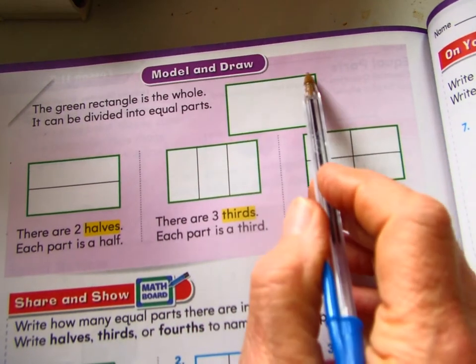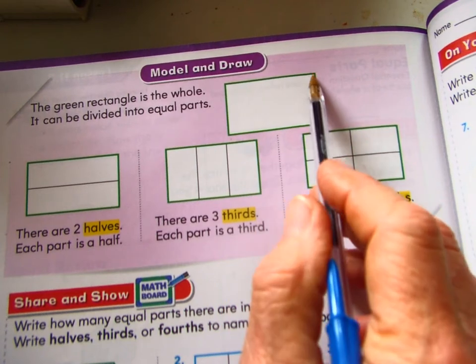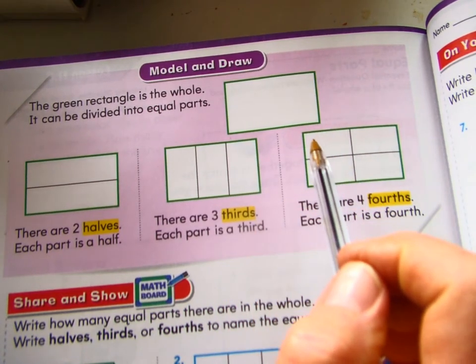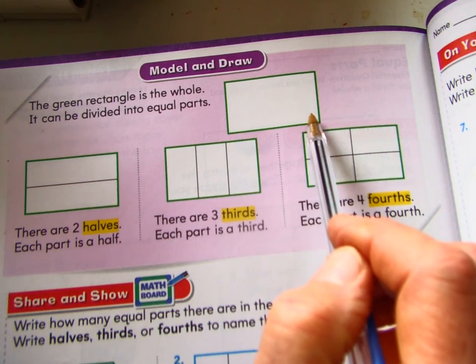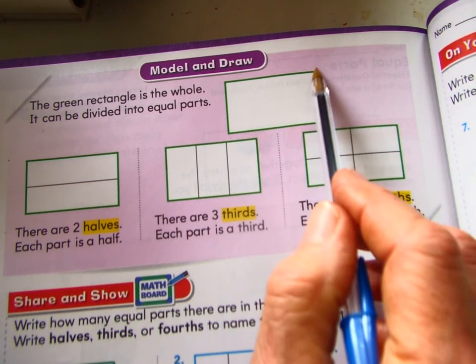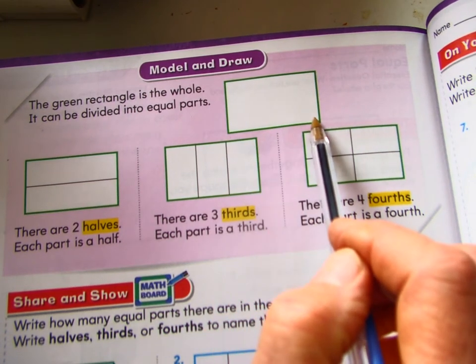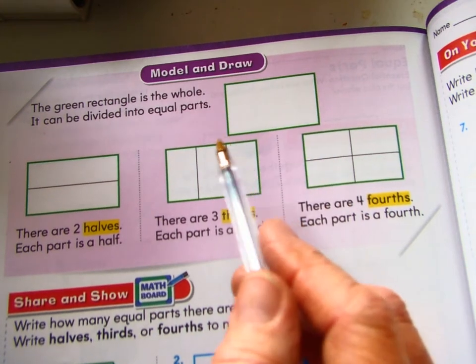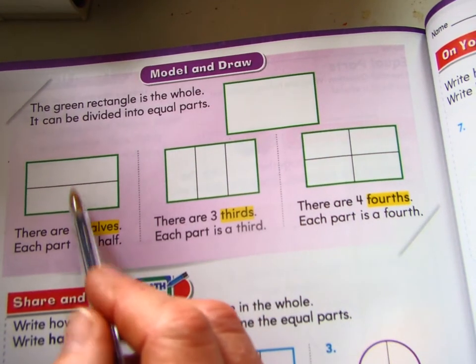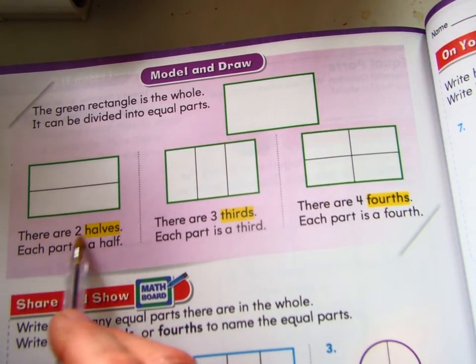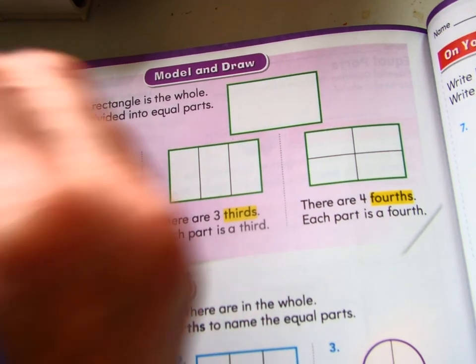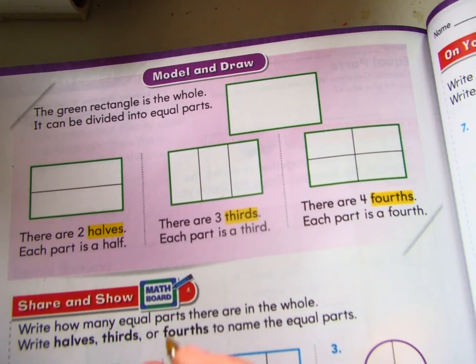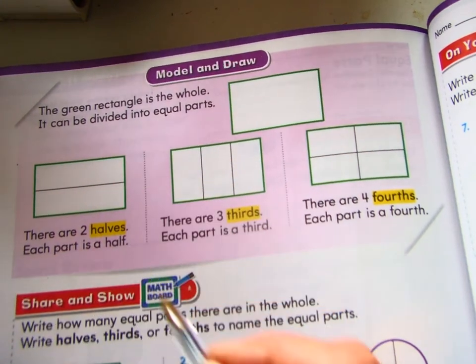Supposing this was a big, in high school we used to share ice cream sandwiches. You know, in an ice cream sandwich, it has ice cream in the middle. And if there were two of us sharing it, we would cut it into two equal parts. There are two halves. Each part is a half. Two people sharing, we'd cut it into two parts.